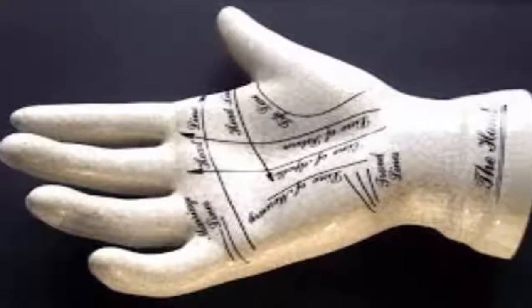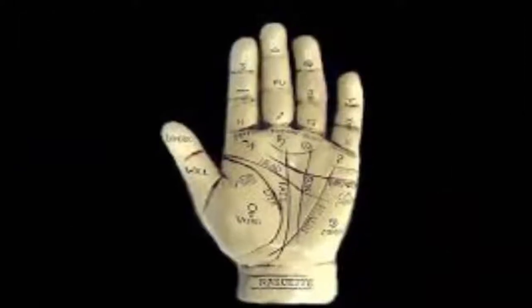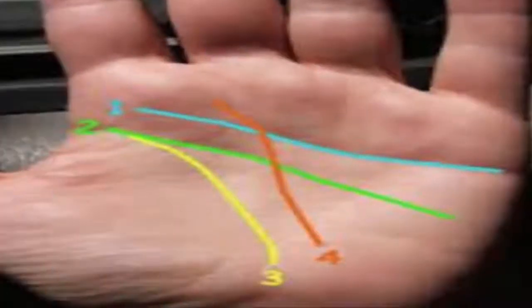How to read palm lines. Palm reading is used by many modern pagans and New Age practitioners as a form of divination or personality reading.